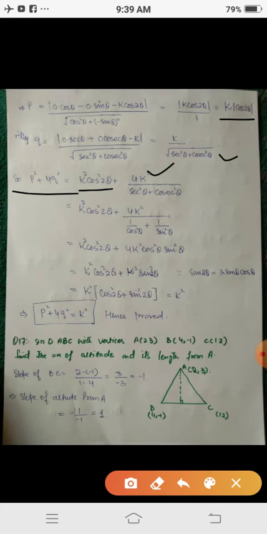Now after simplifying, we simply get k square times cos square 2 theta plus sin square 2 theta, which is 1, hence k square, which implies that p square plus 4q square equals k square. Hence in this way we proved this by using the distance formula concept.